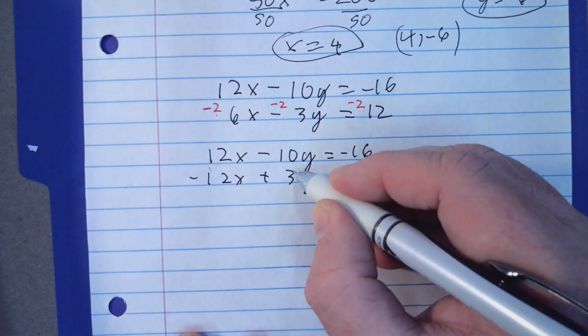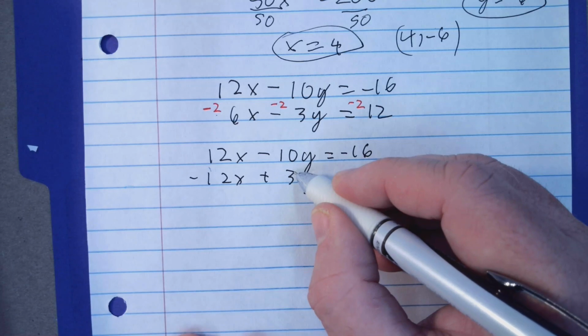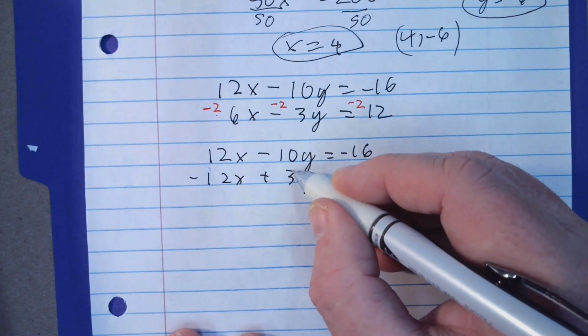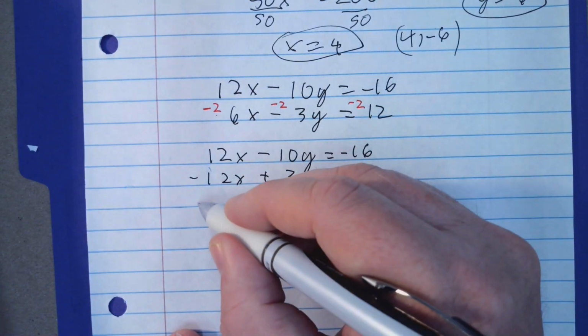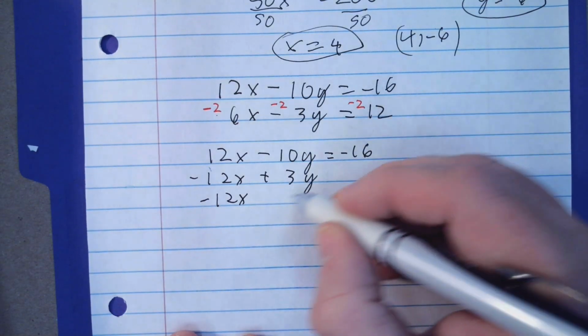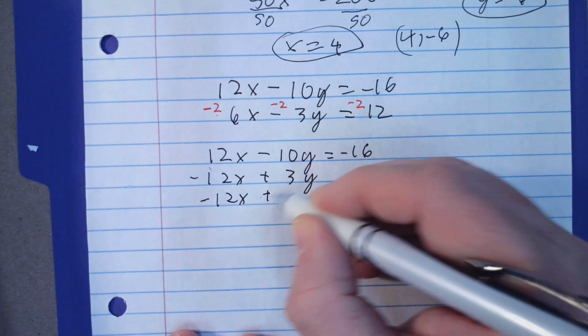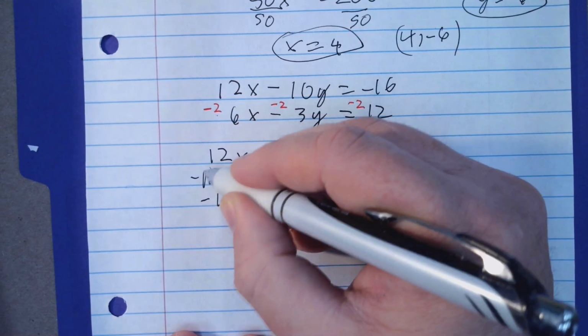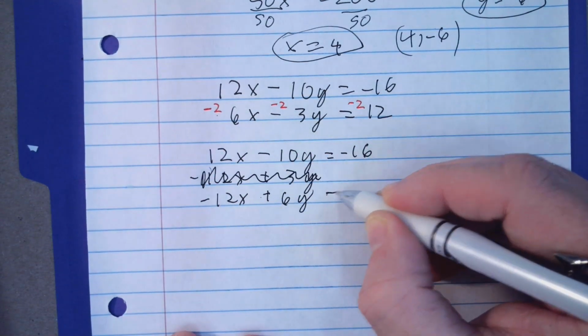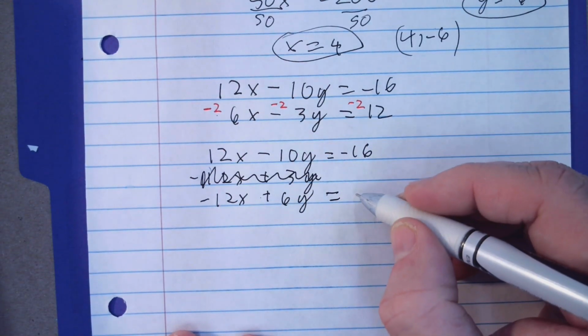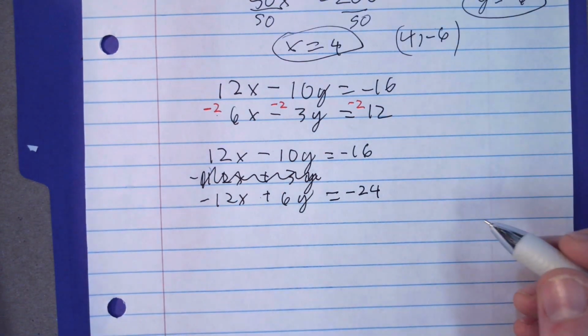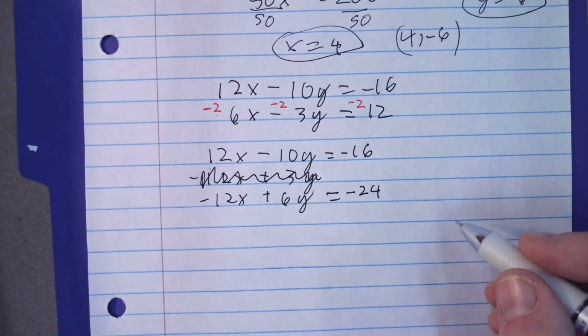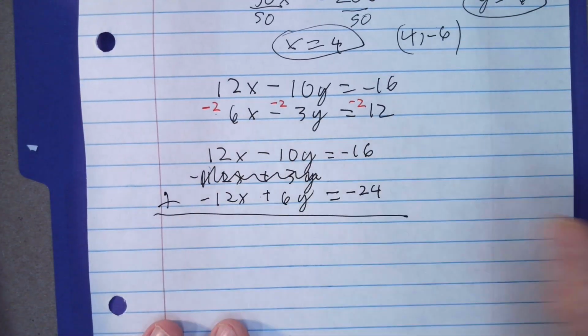That's not 3y. What is that? I messed it up. I destroyed it. That's supposed to be what? Yeah. Is this a very common mistake people make? And that is supposed to be a negative 24. Okay, now I have an opposite. Let's add it up.